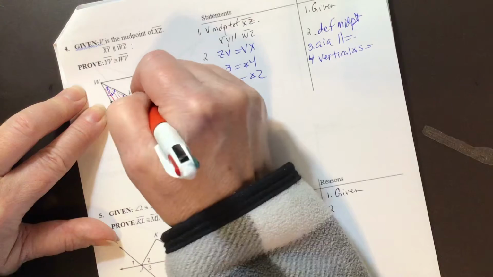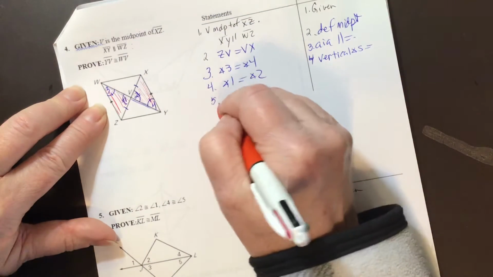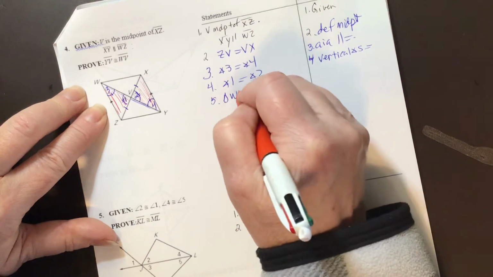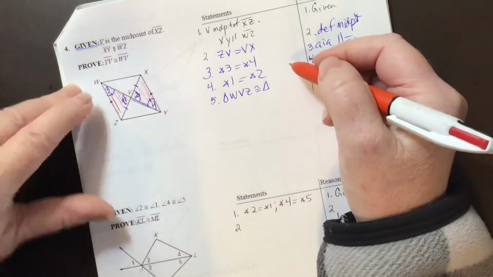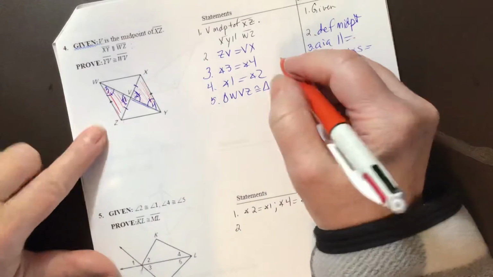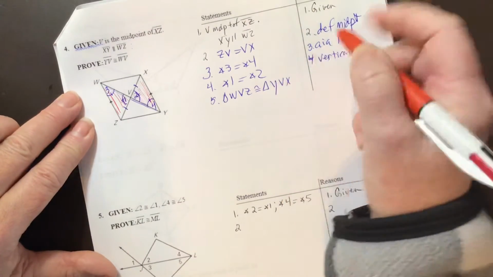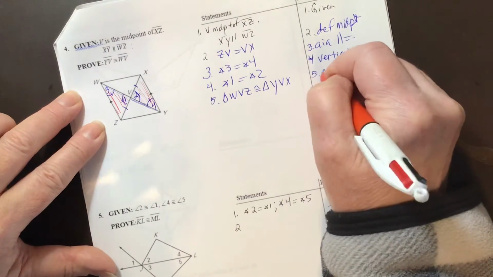And can you see the congruence pattern now? So triangle WVZ is congruent to triangle, let's see, if I say WVZ, I gotta say YVX, and it's gonna be angle, angle, side.